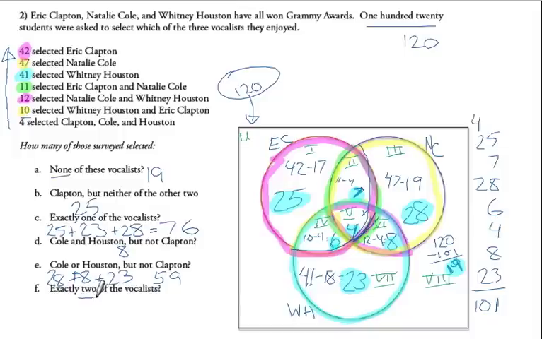All right, exactly 2 of the vocalists. So we need to find those regions where they like 2 and only 2. So it's going to be the intersection of 2 sets, but not the third set. And so when we look here, it's going to be region 2, because they like Eric Clapton and Natalie Cole, but not Whitney Houston, so they like exactly 2. It's going to be region 4, because they like Clapton and Houston, but not Cole. And it's going to be region 6, because they like Cole and Houston, but not Clapton. So it's going to be 7 plus 6 plus 8. And that gives us 21 total vocalists.